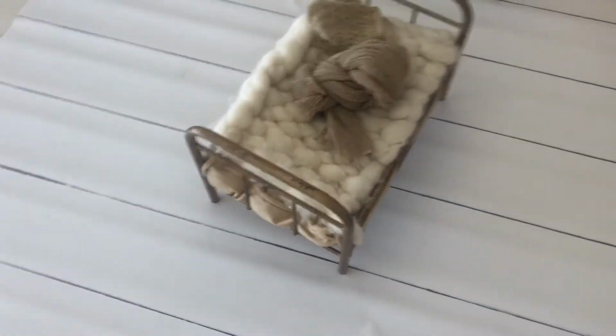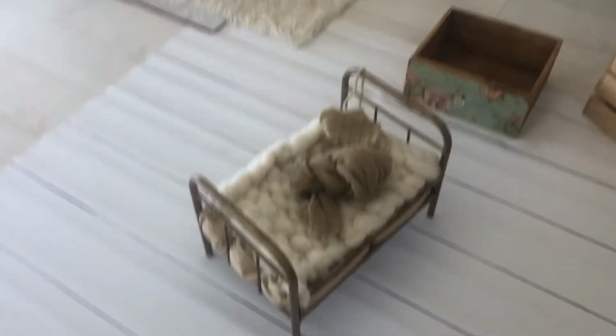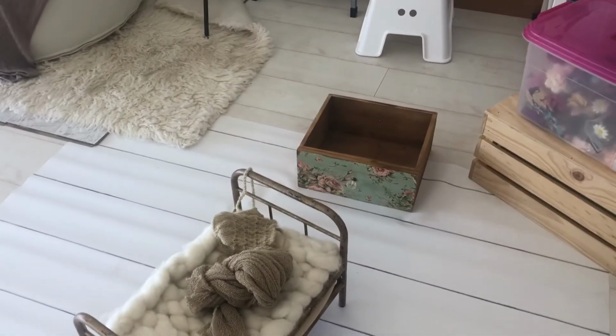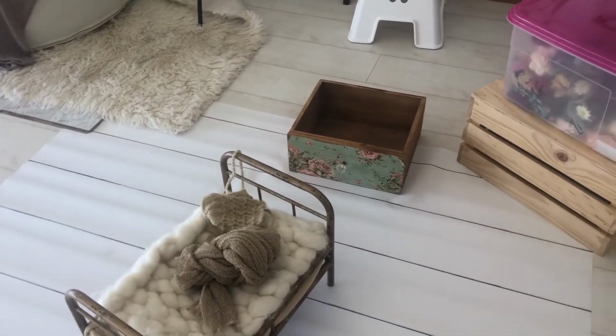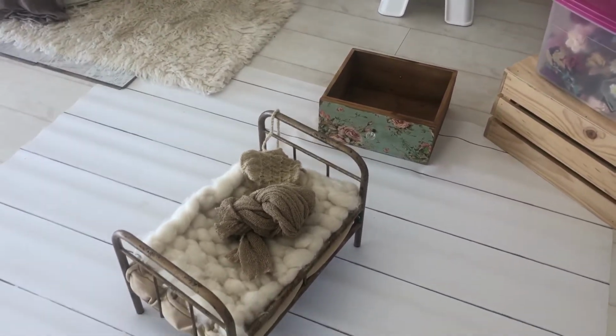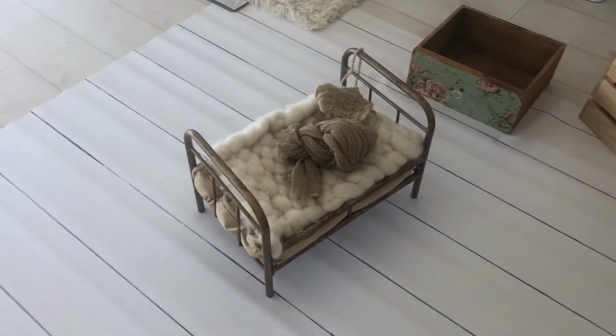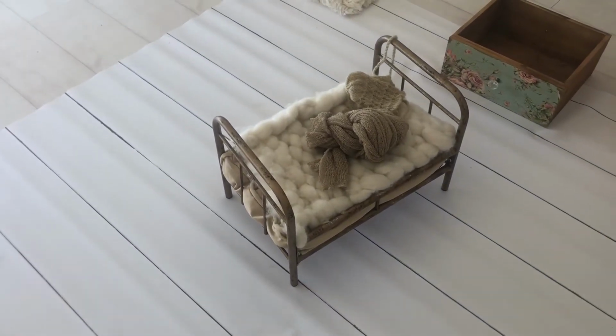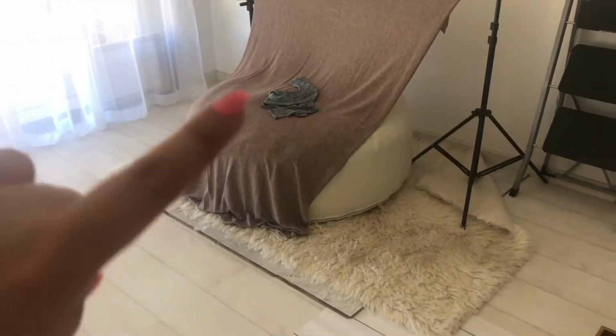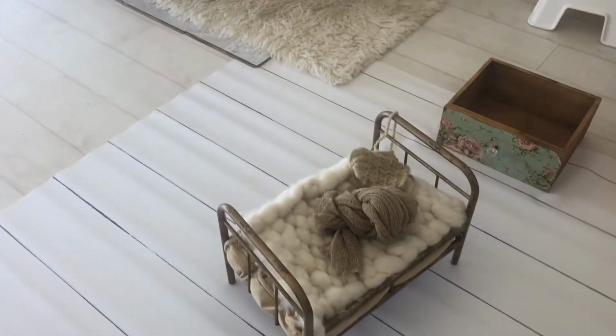I haven't used it for a while. With a bed or any prop you want. You can use that drawer over there. I'm just holding the drawer, using the drawer to hold down the backdrop because it's creased. And start with a prop, so you can move from the beanbag to the prop easily and smoothly.